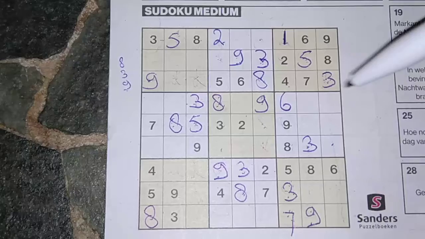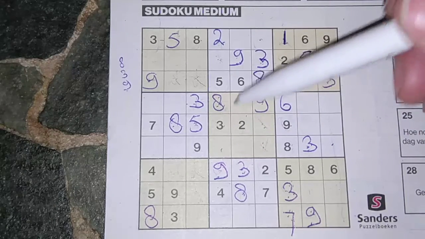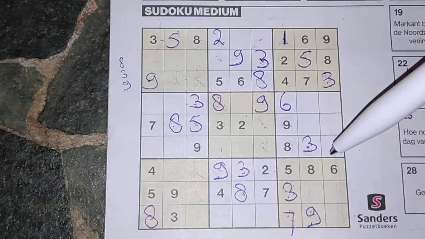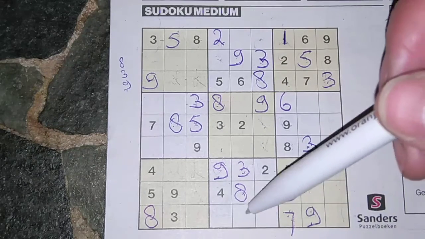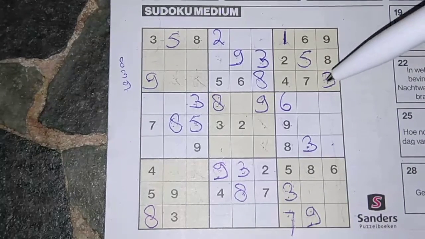Then I cannot continue with the 5, I believe. Yeah, I need to wait.